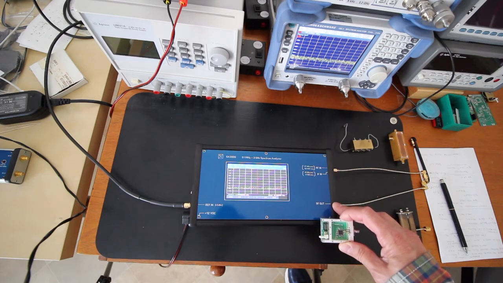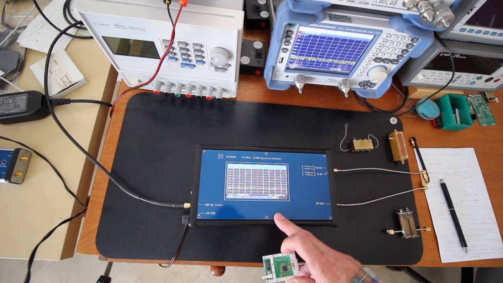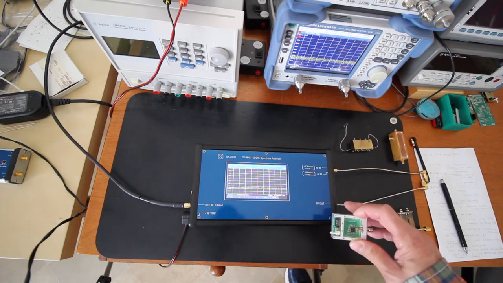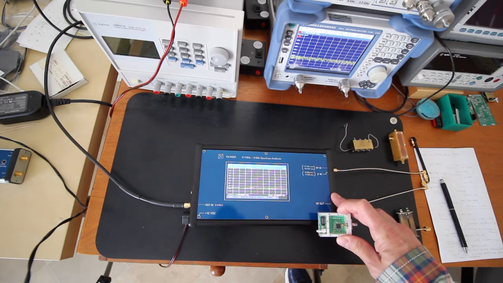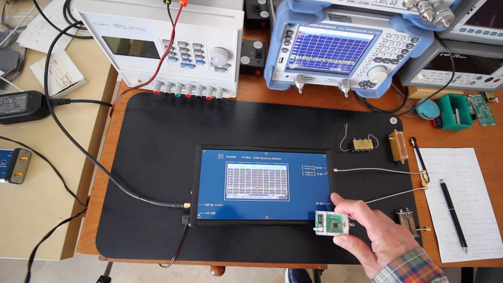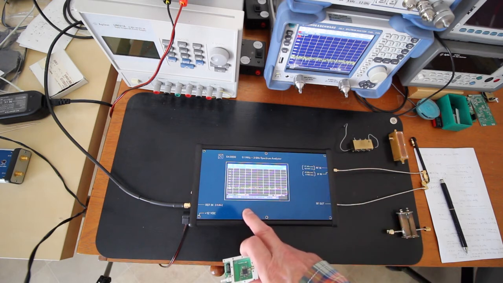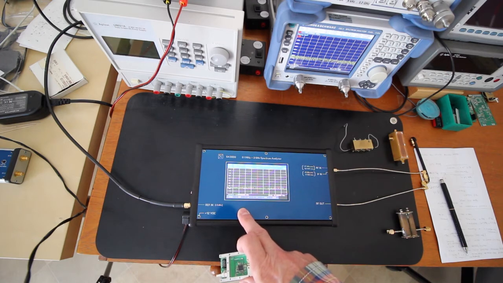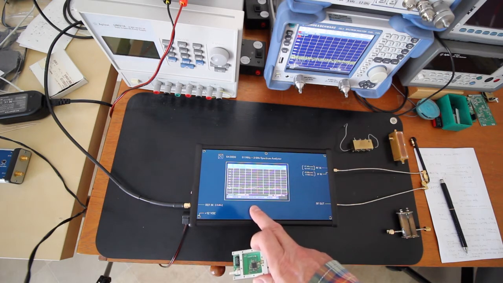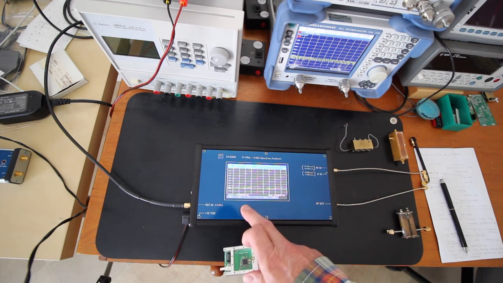To do that, I had to design and build a small unit that's here inside the enclosure. This unit is basically a 100 megahertz low phase noise oscillator, disciplined by the 10 megahertz reference used by the spectrum analyzer. And this reference, of course, can be set to be internal or external.